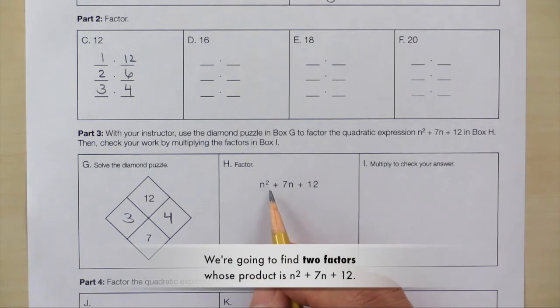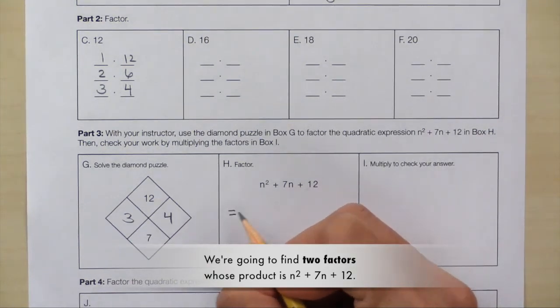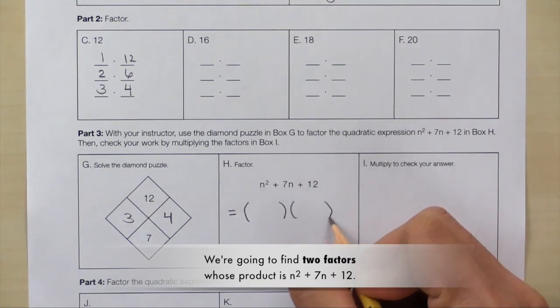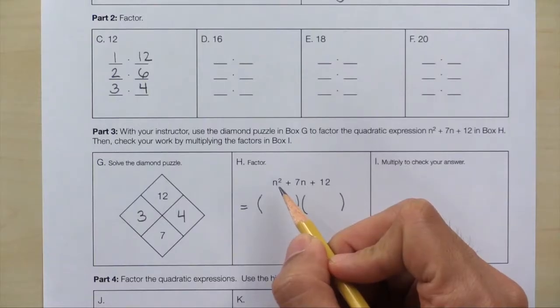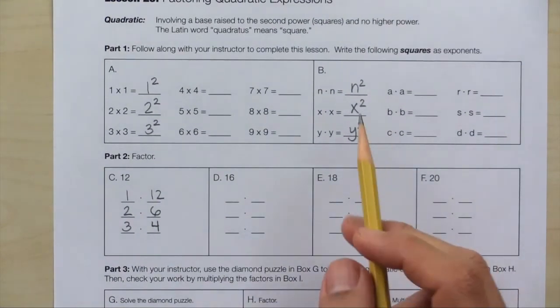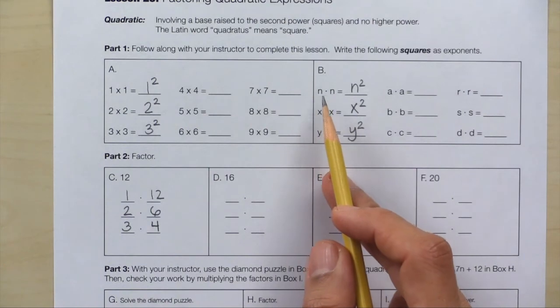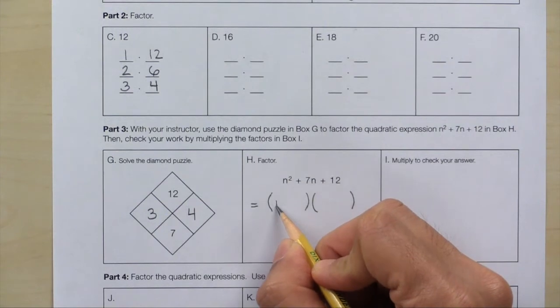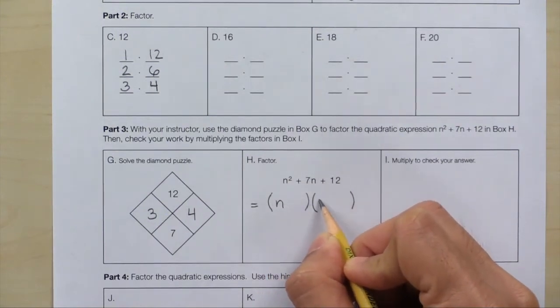Here's box H. We're going to factor n squared plus 7n plus 12, just like we factored here. So on the next line, write down equals, and we're going to find 2 factors. Take a look at the expression. First we had n squared here, and I know from earlier that the factors of n squared are n and n. So that means this factor will have an n, and this factor will have an n as well.